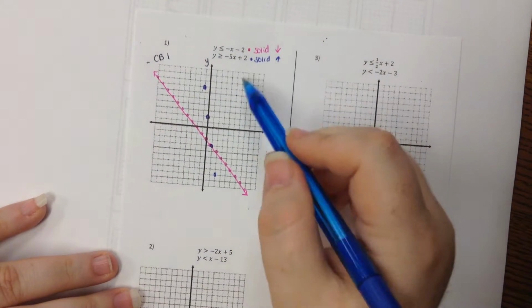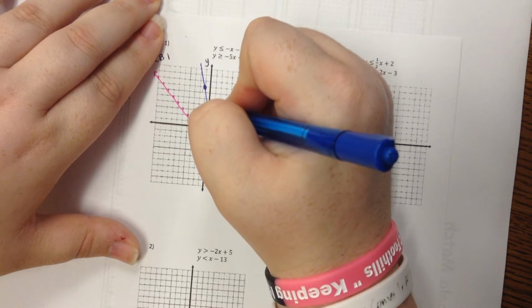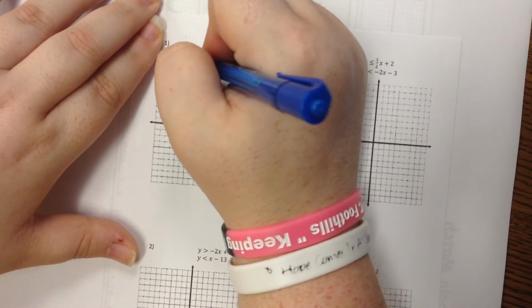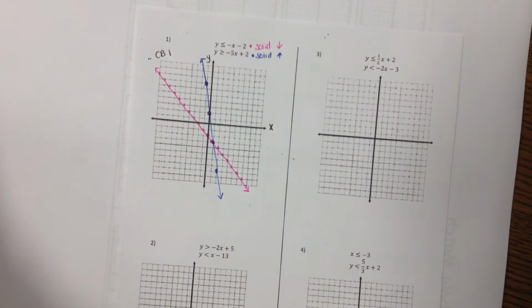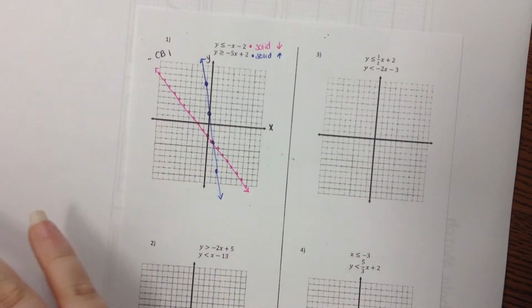So now, since this is a solid line, I'm going to connect my coordinates as best as possible since I don't have a ruler or straight edge. I'm going to put arrows at the end of them. And now we can shade them. Now I'm going to show you how to shade it in your calculator at the very end of this video. So right now we're just doing everything by hand.